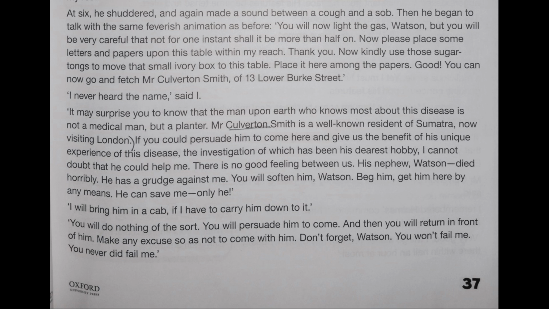His nephew Watson died horribly. He has a grudge against me. You will soften him. Watson, beg him, get him here by any means. He can save me. Only he. I will bring him in a cab. If I have to carry him down to it, you will do nothing of the sort.